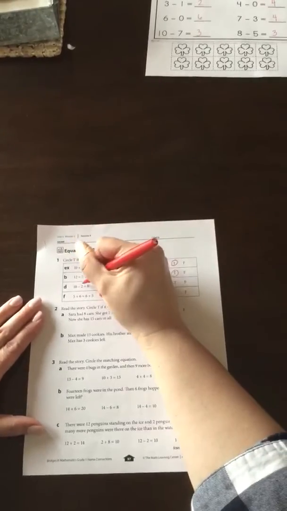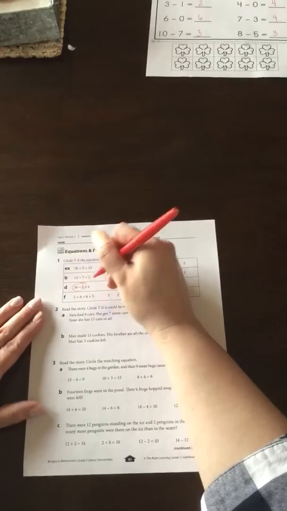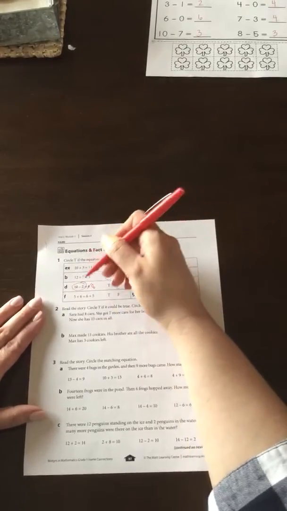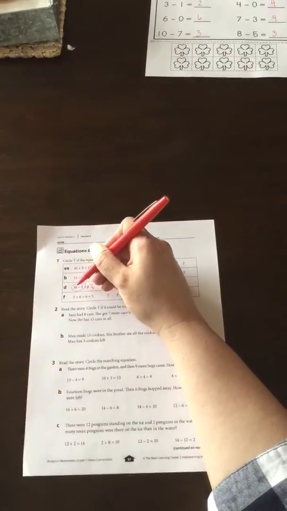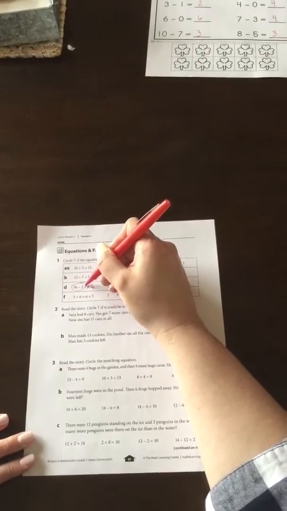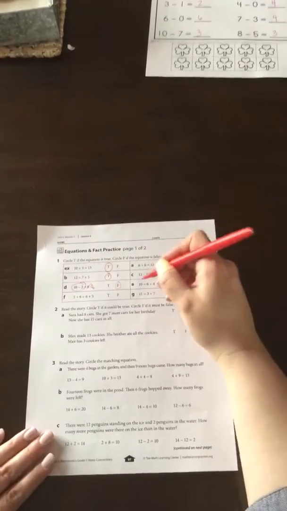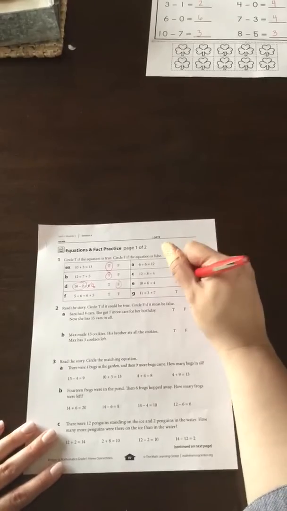10 minus 2 equals 6. False. So remember our friends of 10, when we see 10 and 2, we know that 8 has to be nearby because 8 and 2 are friends of 10. So 10 minus 2 equals 8. This equation is not true. 10 equals 6 plus 4. True.